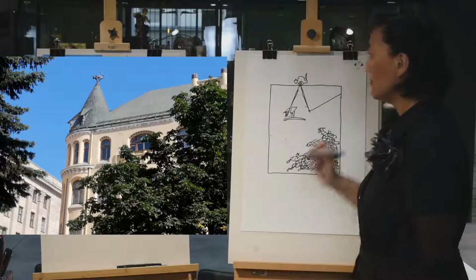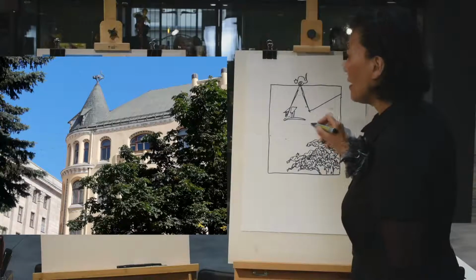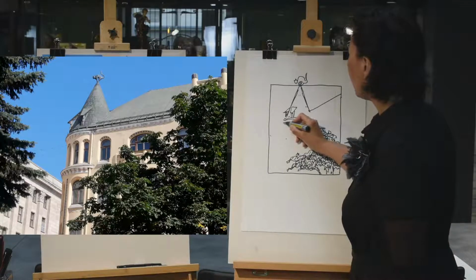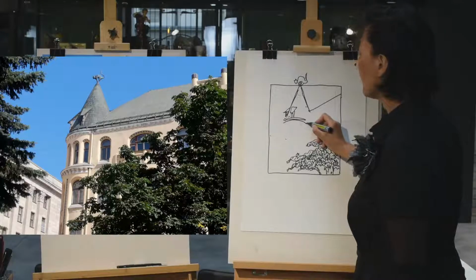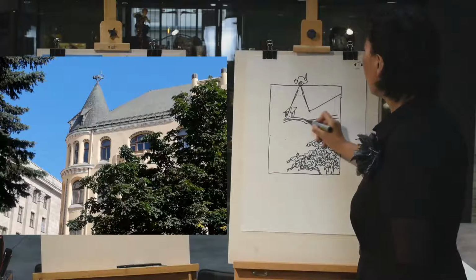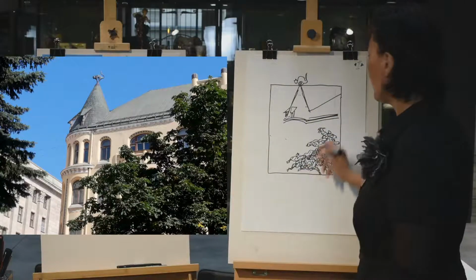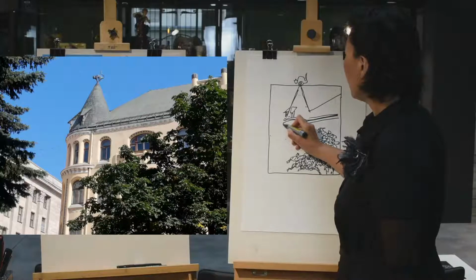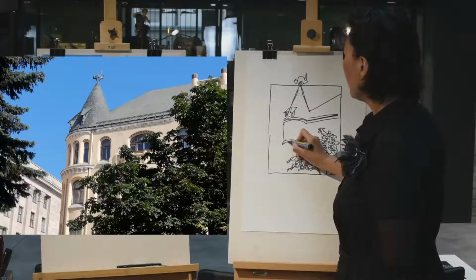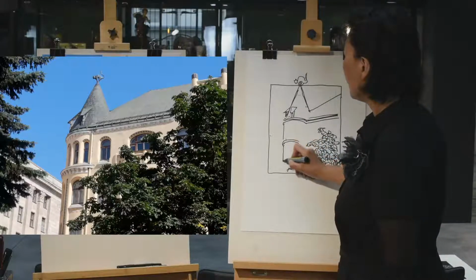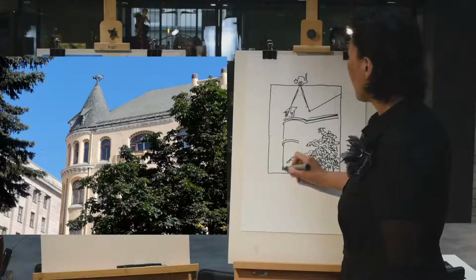Good. Super. And this part, see some outline. It's almost done. And this part, you can put here.